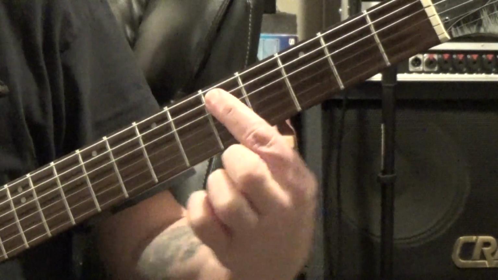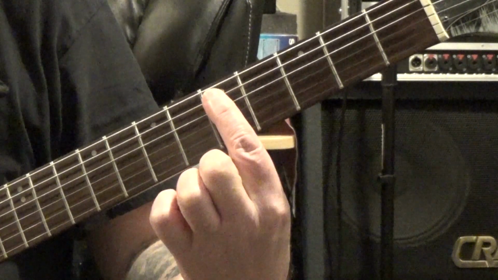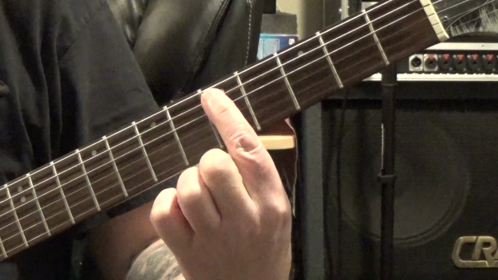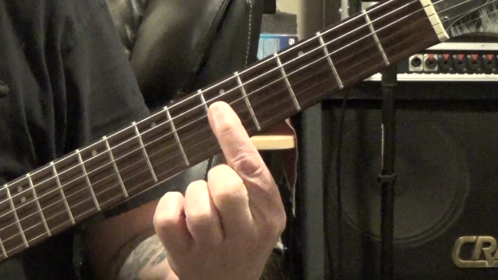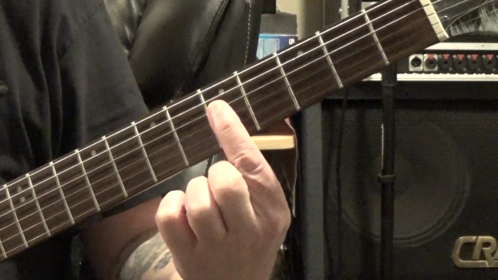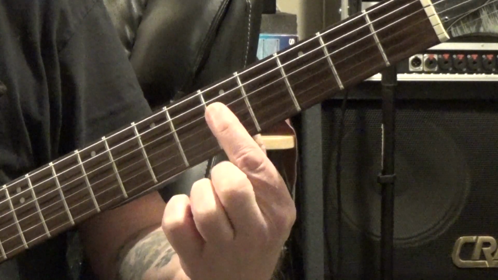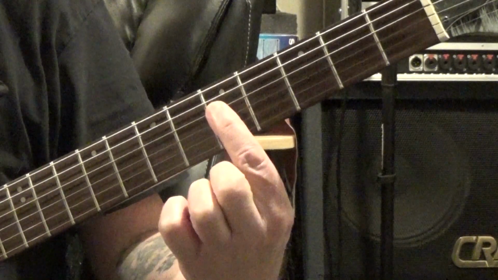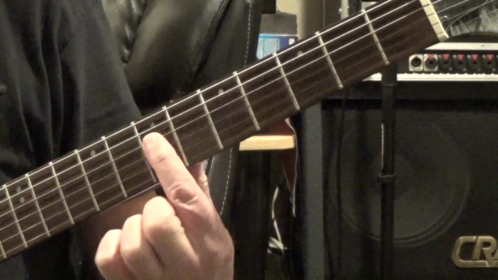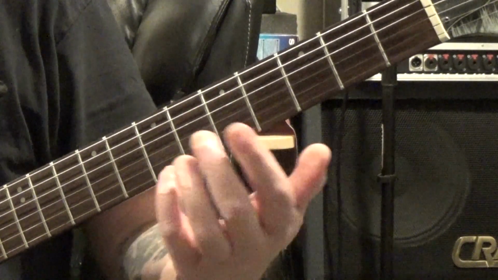So if we start here on the 5th fret of the A string, that's our 1 chord, and our 4 chord is on the 5th fret of the D string. And then the 5 chord is always a step up from the 4 chord. So if our 4 chord is rooted here on the 5th fret of the D string, our 5 chord would be rooted on the 7th fret.